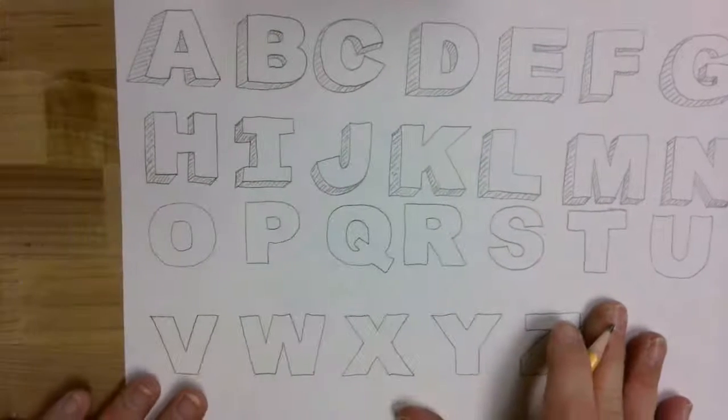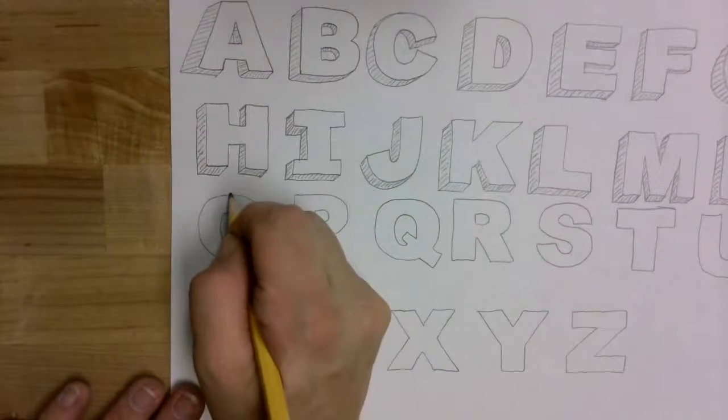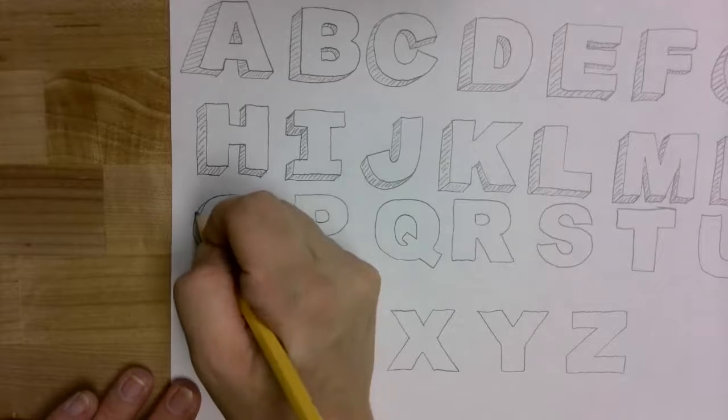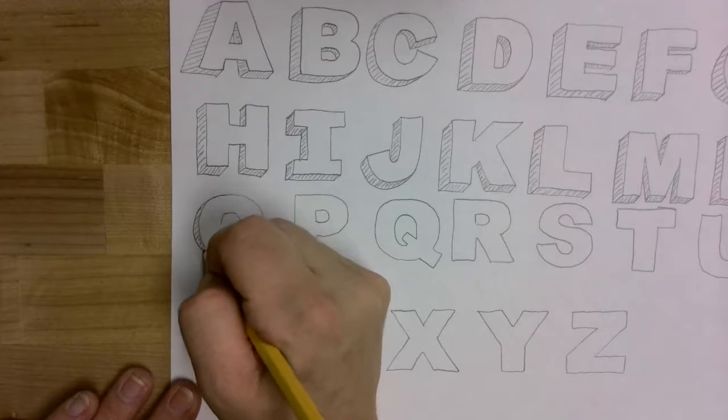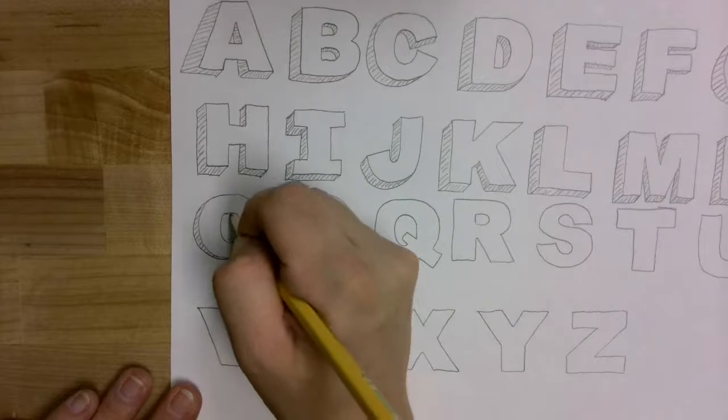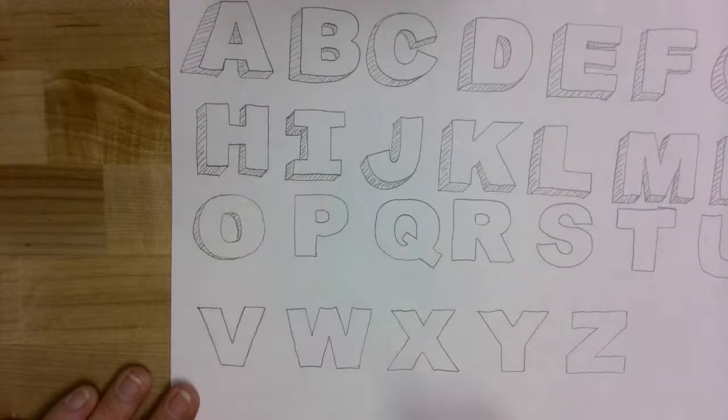All right, letter O. For the letter O, it's going to be similar to the letter C. That's going to curve around on that left side. Add some shadow lines. And then a little bit on the inside of the circle as well with some shadow lines.